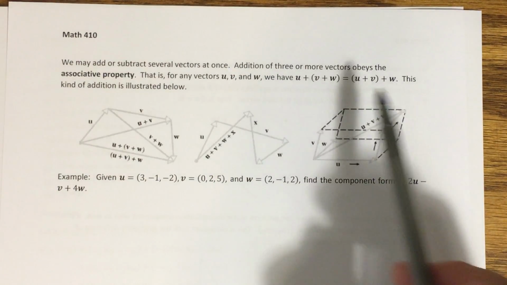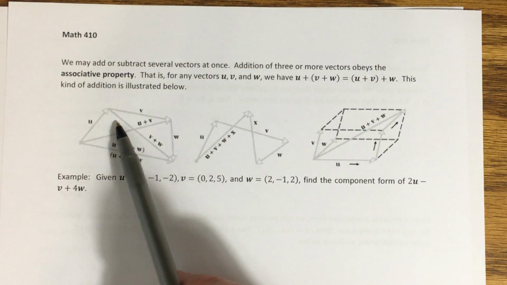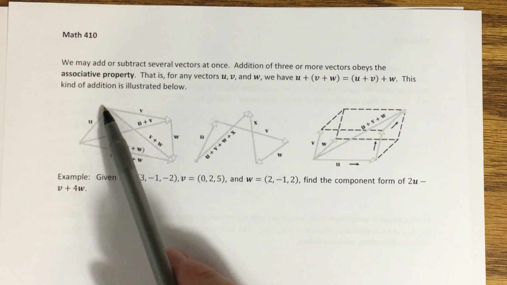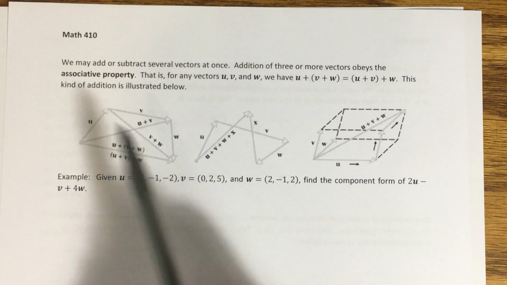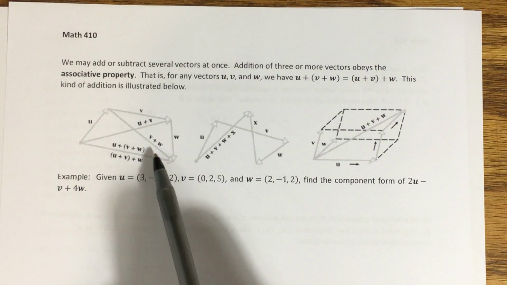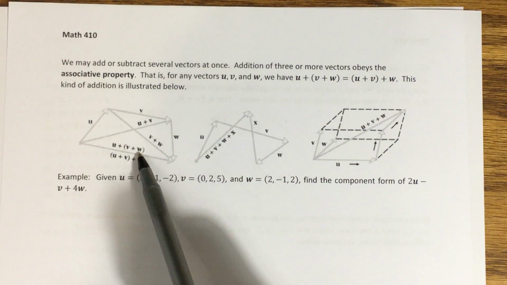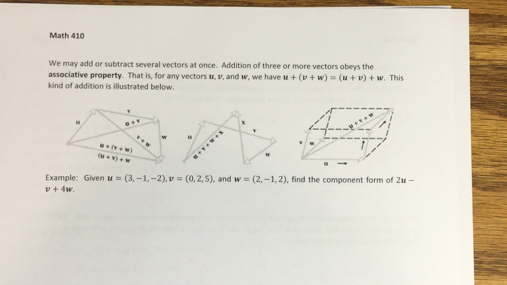What if I go the other order though? What if I add v plus w first, which would, if you notice, v and w are already arranged tip to tail, so that would mean that this is the sum of v plus w. And then if I do u plus v plus w, well, tip to tail, I still get the same vector. So geometrically, we can see why the associative property works.